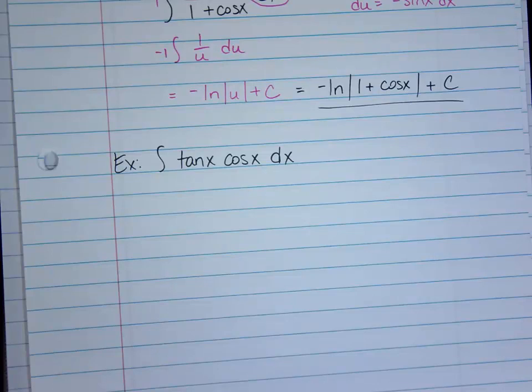And usually the case is one is u and the other one's du. But is either one of those the derivative of the other? No. I can't say u is tangent because the derivative of tangent is what? Secant squared. Now secant and cosine are related, but that's only one cosine. That's not going to work.